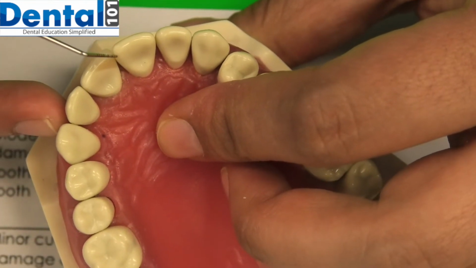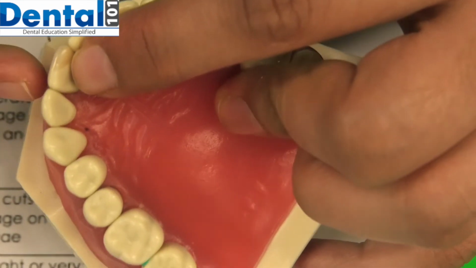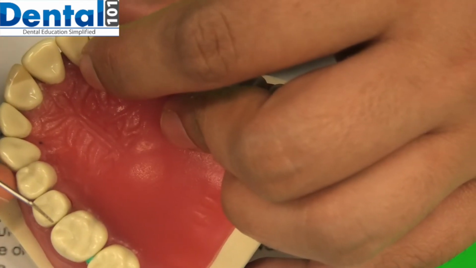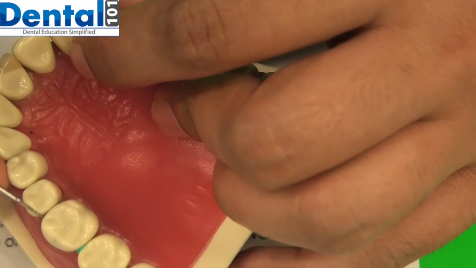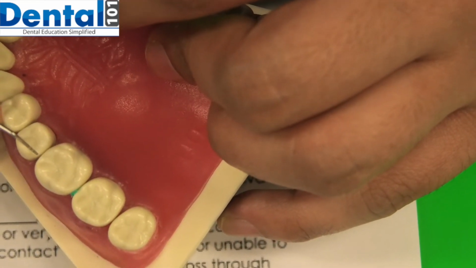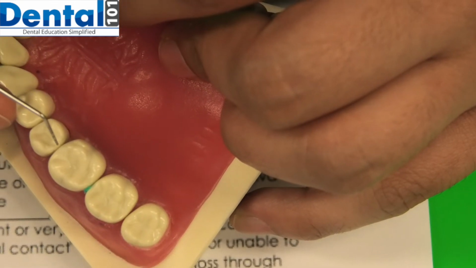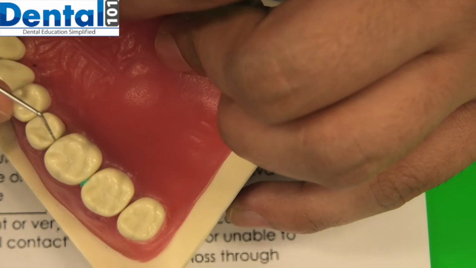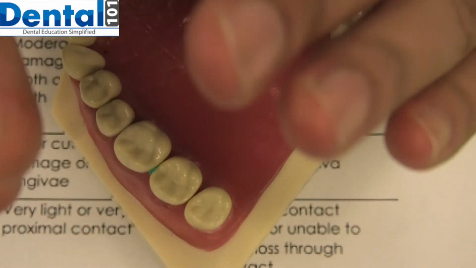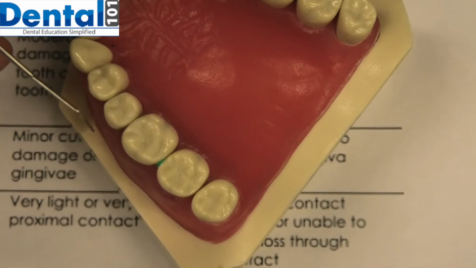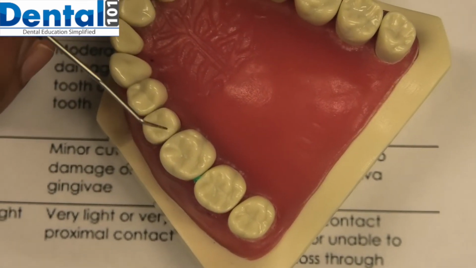So it should be optimal. It means if it is too wide, like in my back teeth if my contacts run from this area to this, these are wide contacts. And if the contact is just a point contact, where the width is just like 0.1 from this area to this area, then it's too short a contact. So we have to check for that. These are the contours, how we check the contours of the contacts.